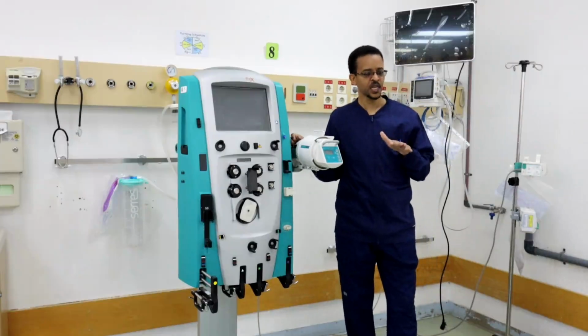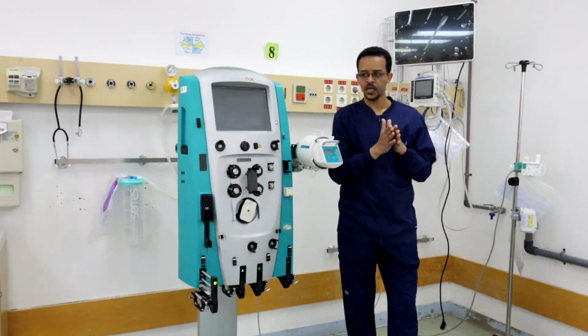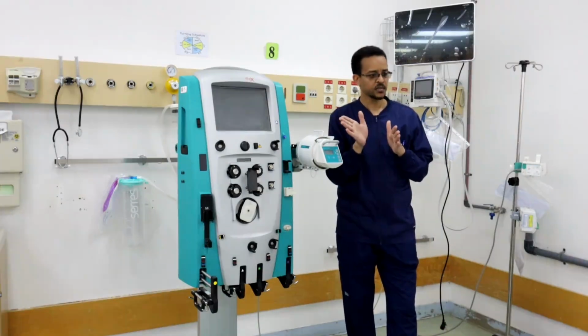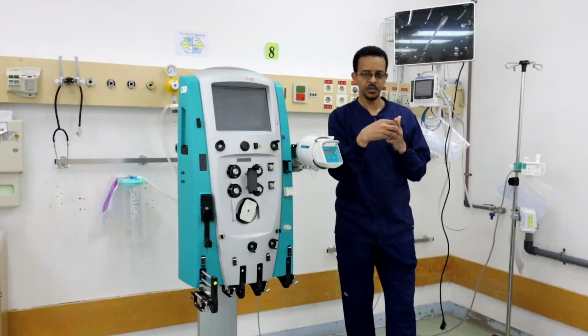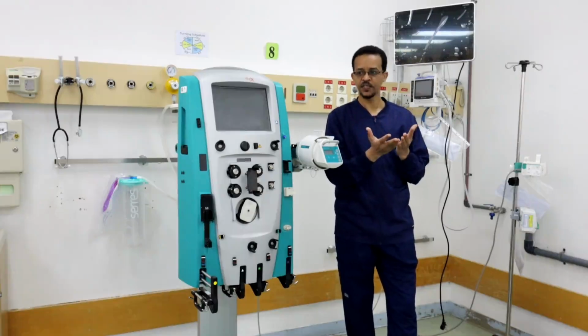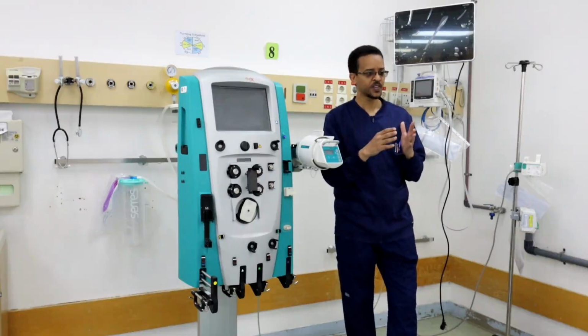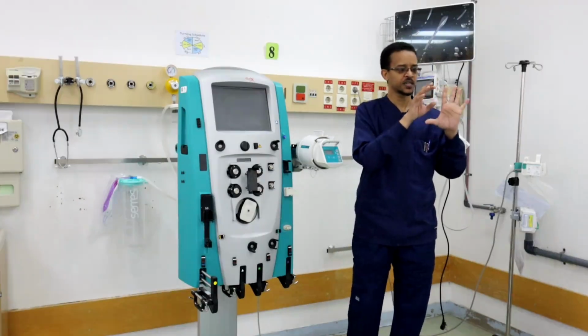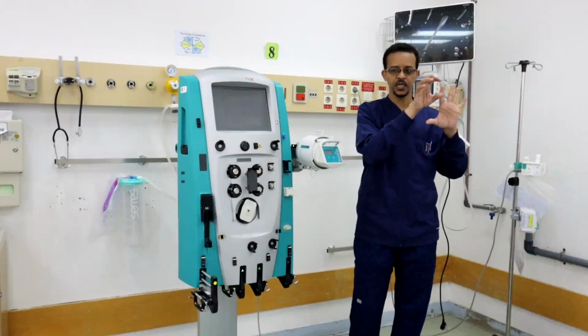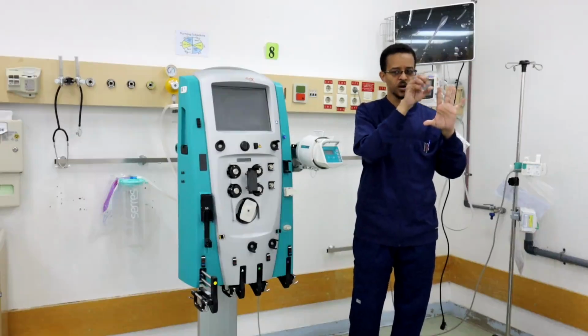Lastly, the dialysis filter itself, the chemical compound of the dialysis filter and the very large surface area of the filter, make the filter absorb some compounds.